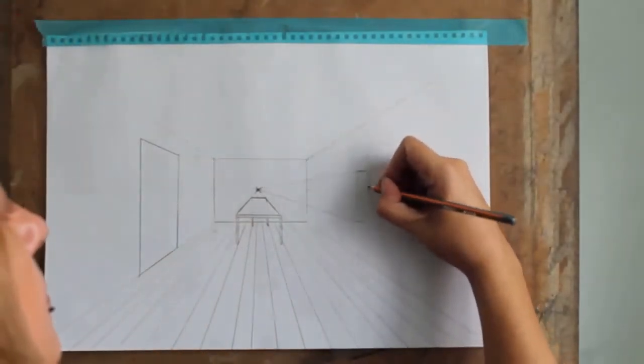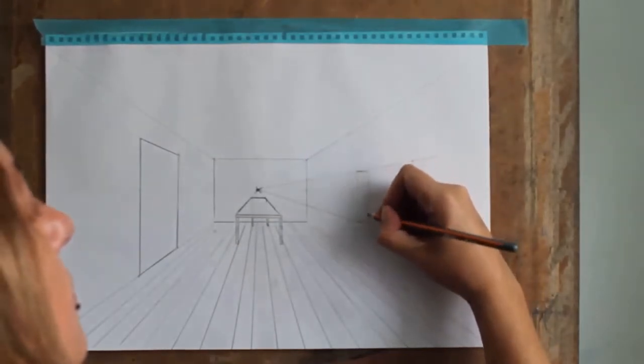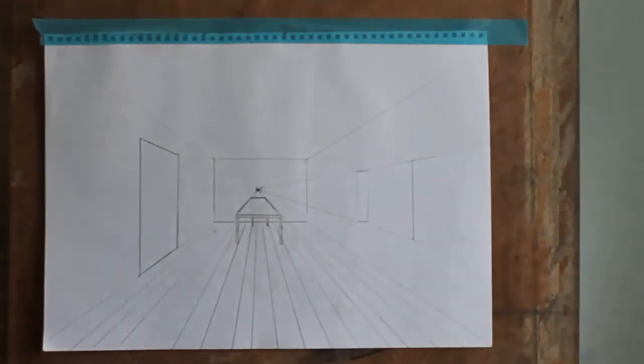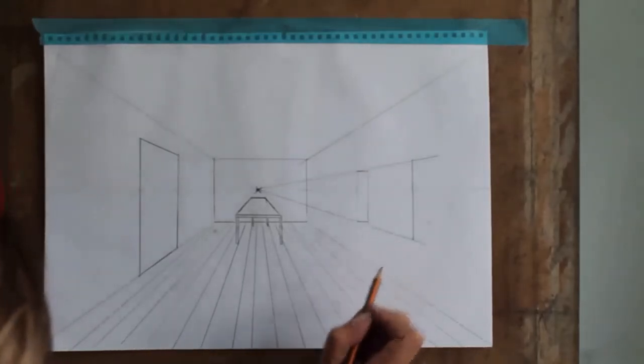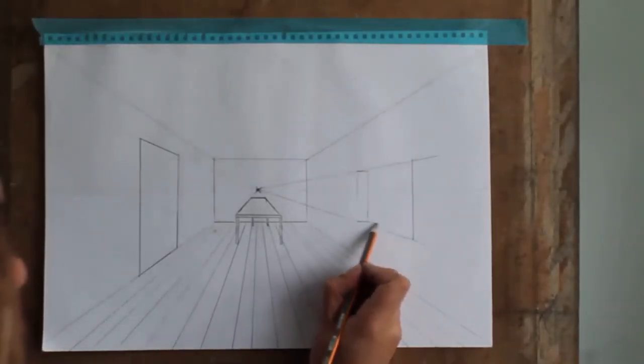Join these lines together. And then finish the window ledges.